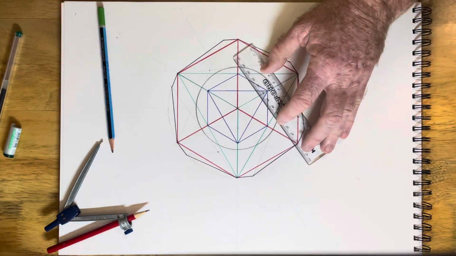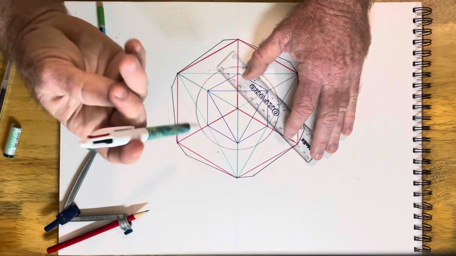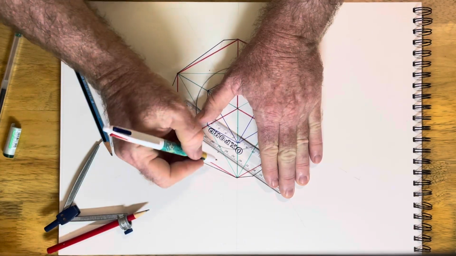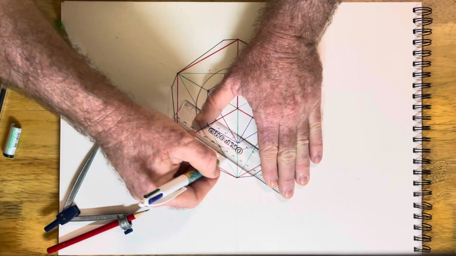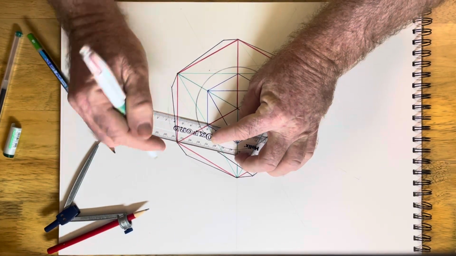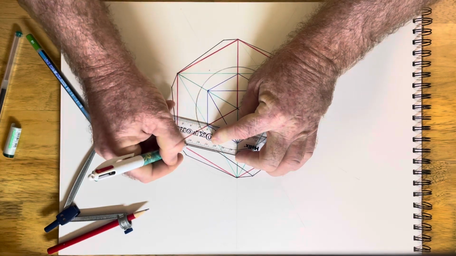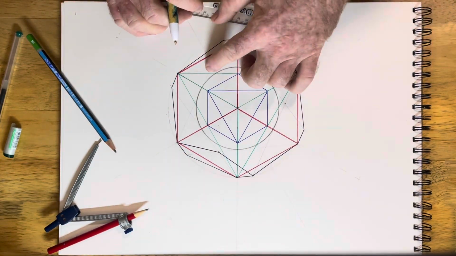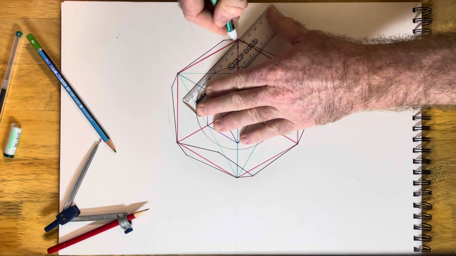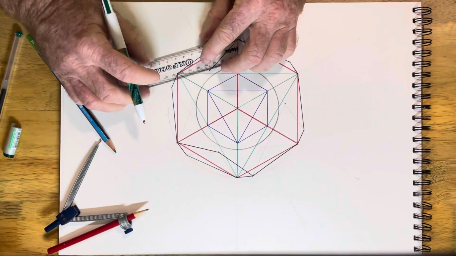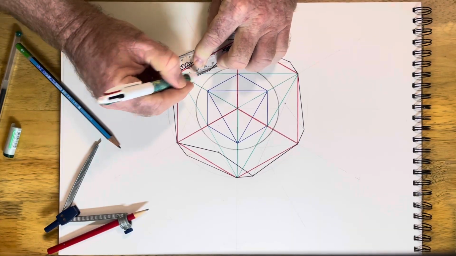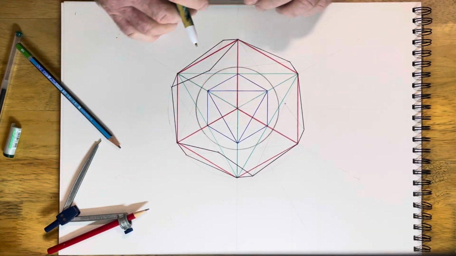And then what we're going to be able to do is with our black marker, draw these pentagons. So this one here is tilted up like that. This is one pentagon. And then this mark here, back to here. The third one here.